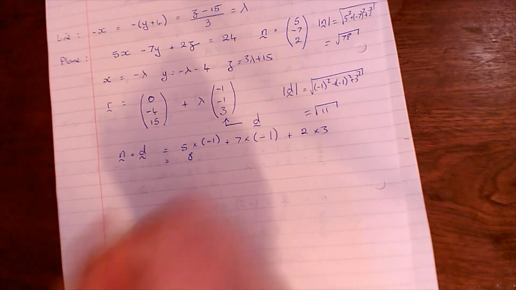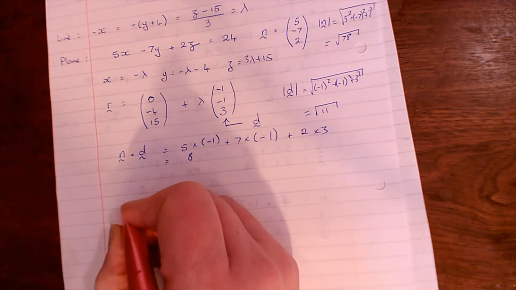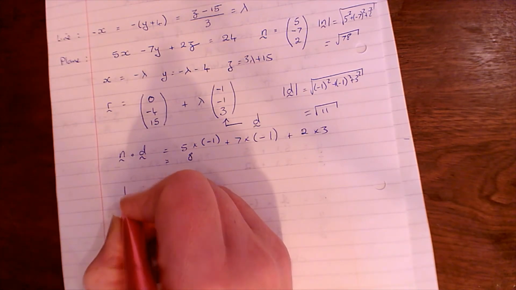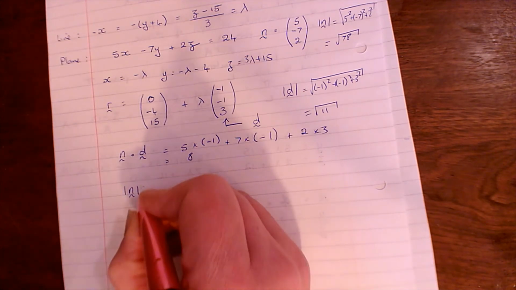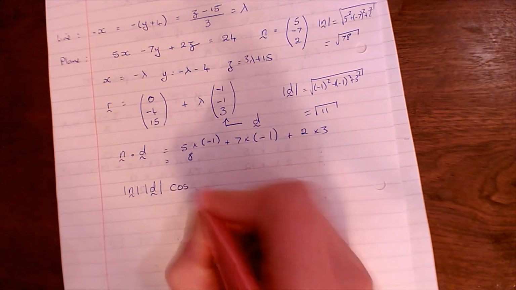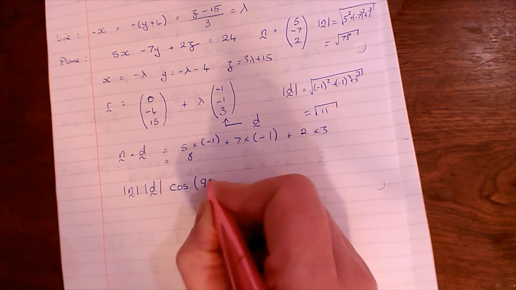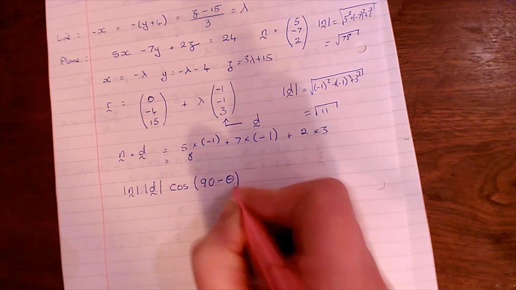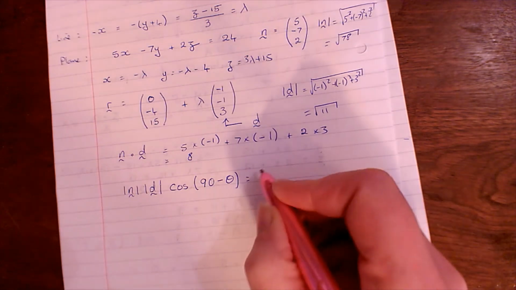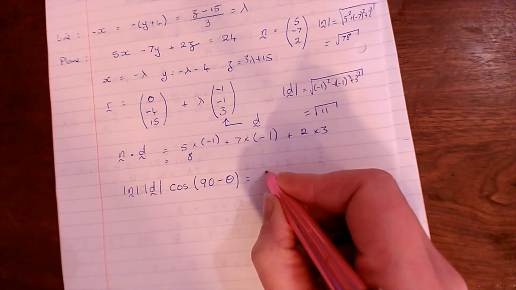So the magnitude of n times the magnitude of d times the cos of the angle between them, which is 90 minus theta, remember, equals 8.